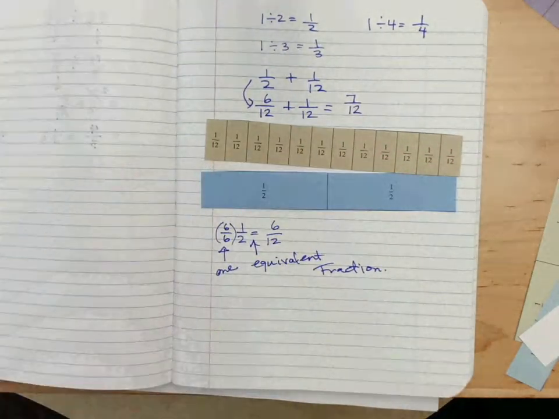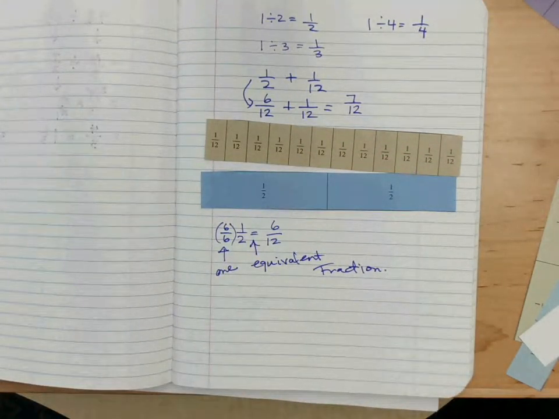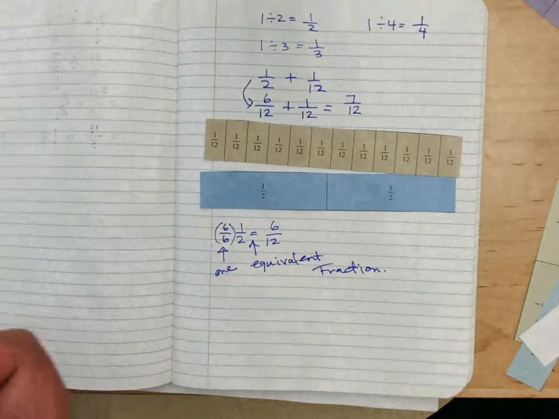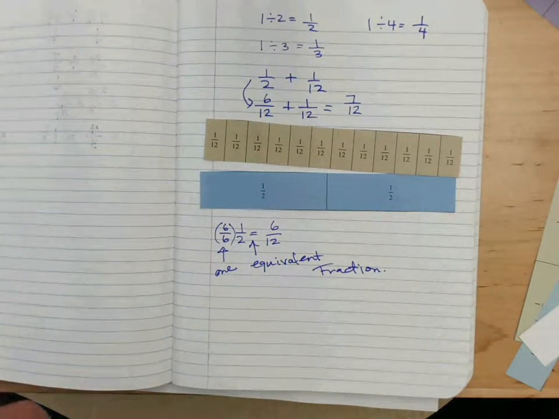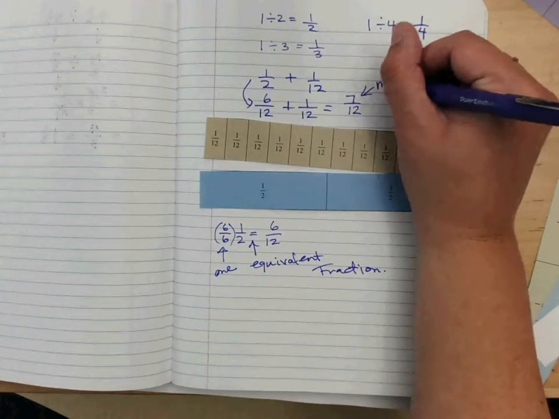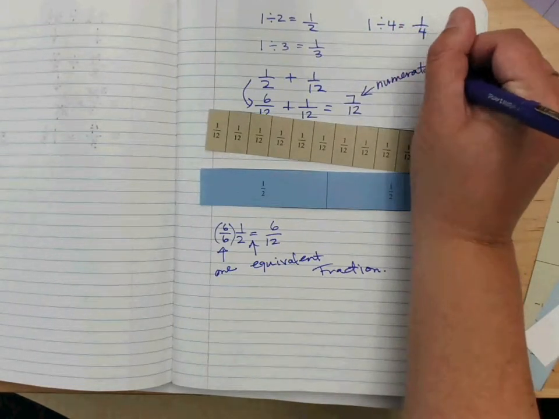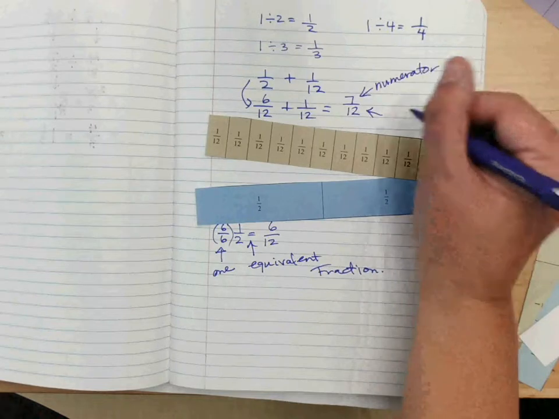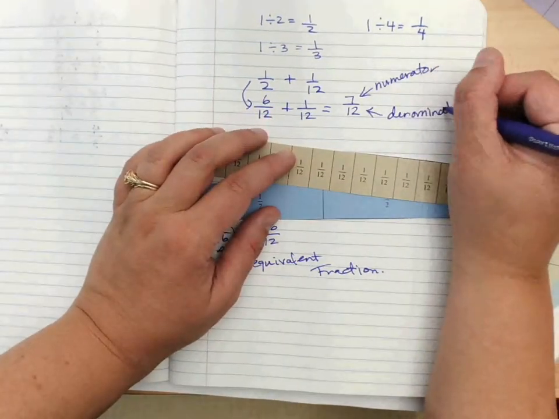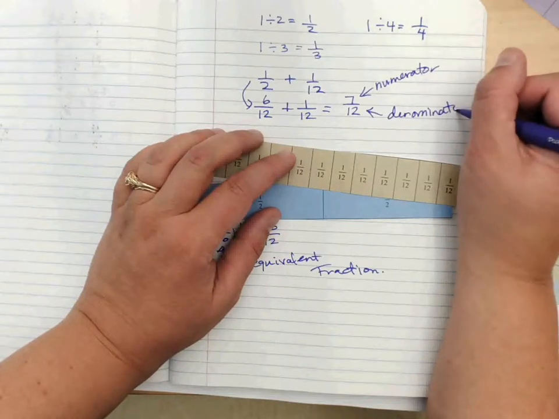So the rule when we add fractions, we have to have the same denominator so that the pieces are the same size. And then we just add the numerators. The numerators tell us how many of those pieces I have, right? So the numerator is like the number, and the 12th, the denominator, is basically, how would you describe the denominator?